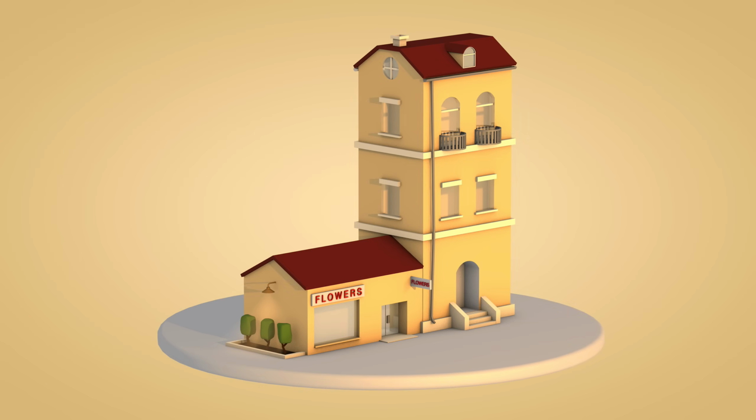I hope you enjoyed it, I hope you learned a lot, and with all the techniques we learned today, you can make all kinds of buildings, create cities, all kinds of creative things with this kind of simple and low poly style.